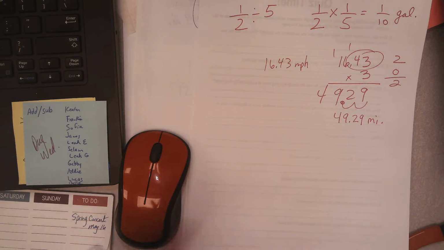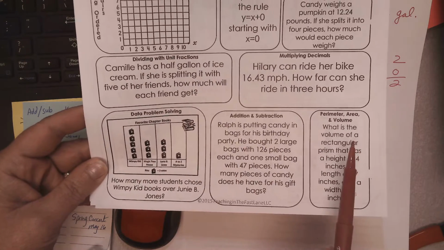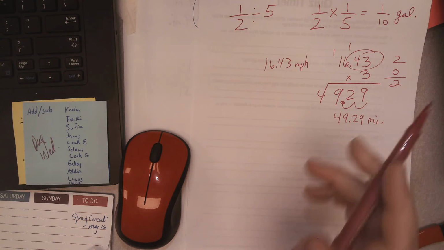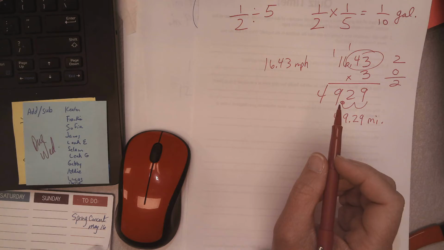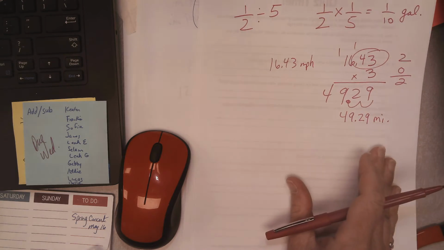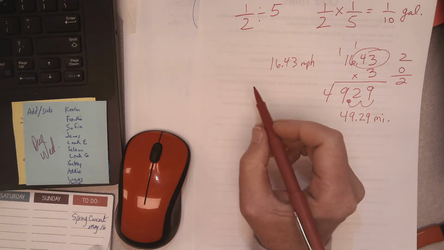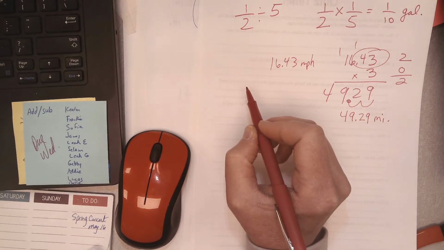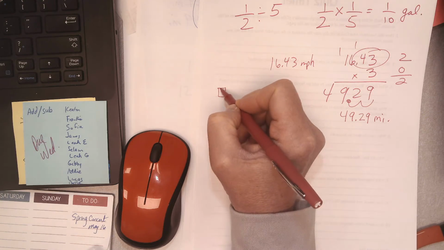Next section, which is this last bit here. How many more students chose Wimpy Kid books over Junie B? This is really important. This is where a lot of kids get these things wrong. I have to look at the tiny print at the bottom. Each little picture of a book equals how many votes? How many people did not notice that?